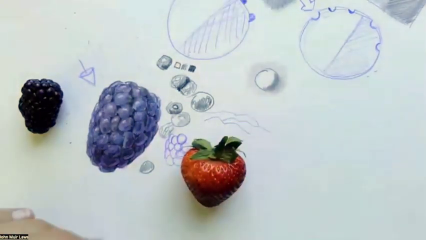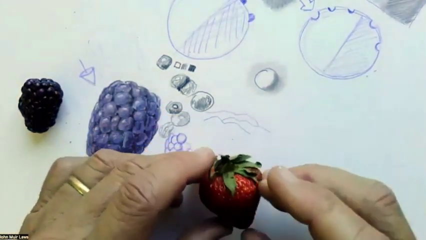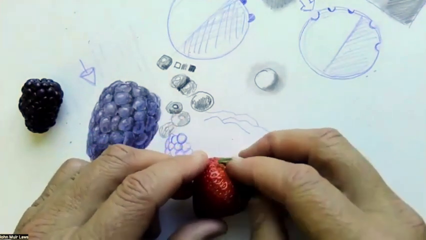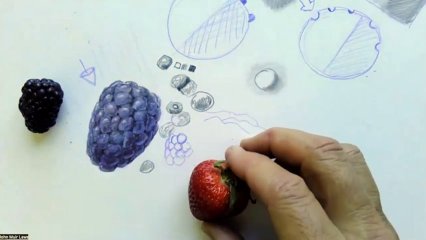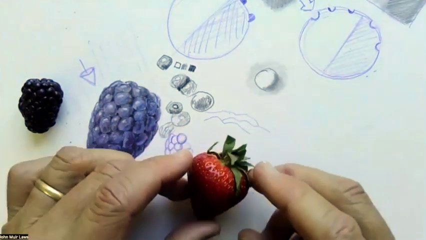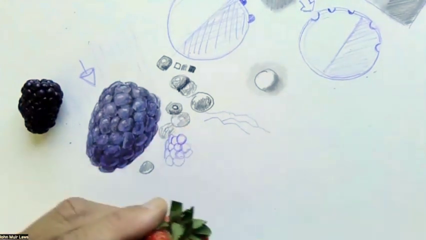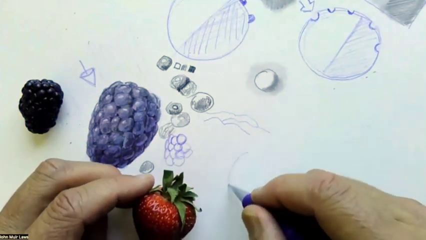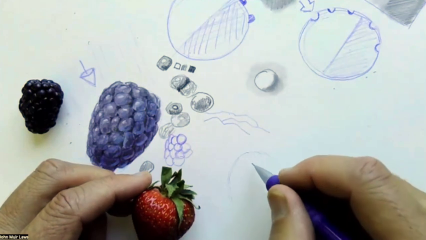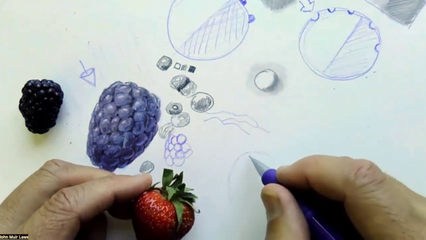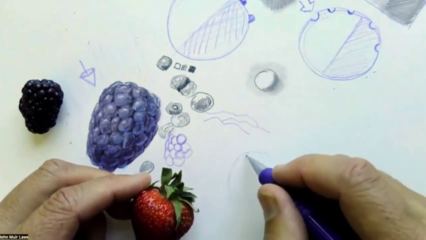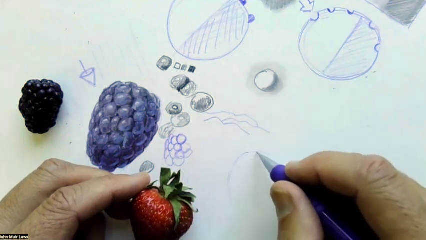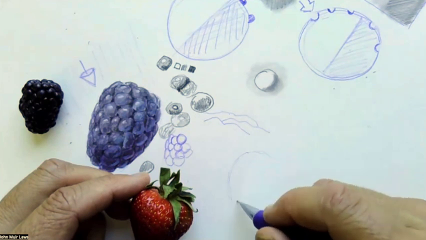So I'm going to just do a little zone of part of the skin of my strawberry here. Say I have some strawberry here, and it's useful to think of what is the direction that these little seeds are going.